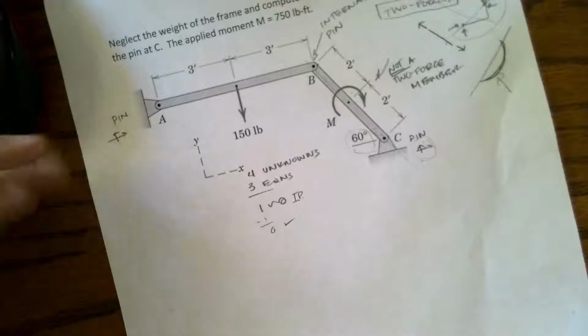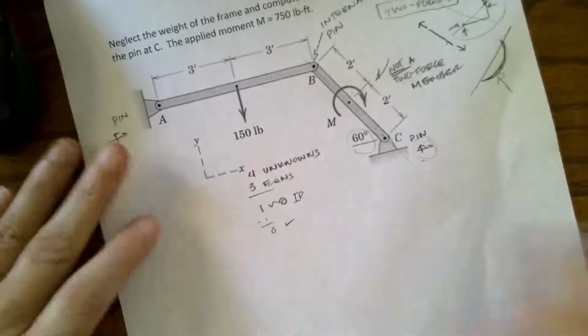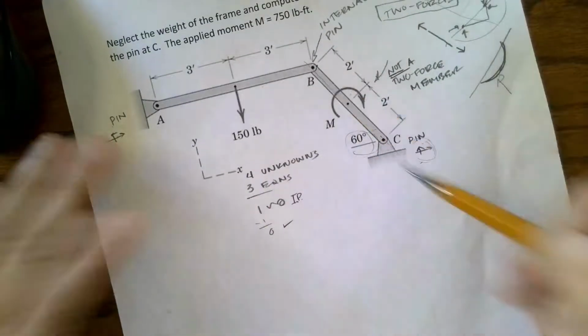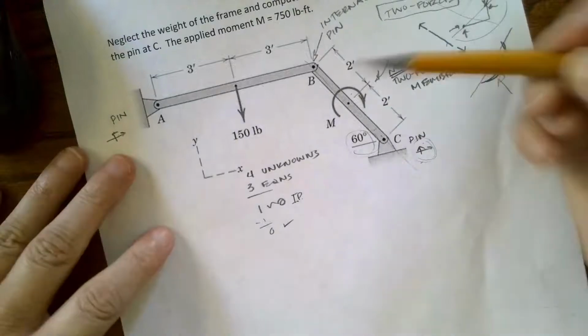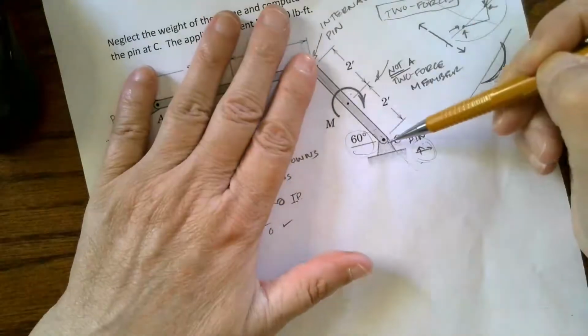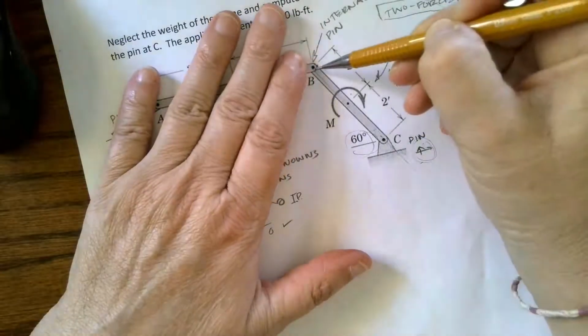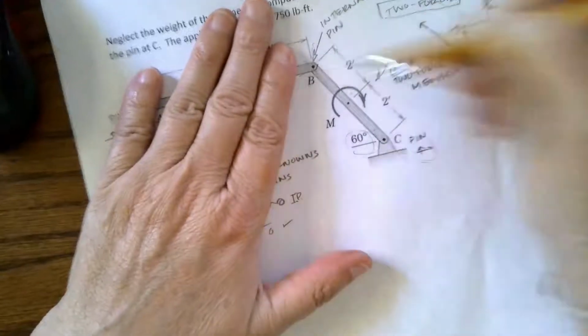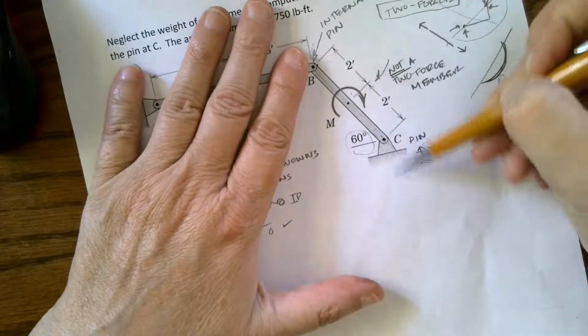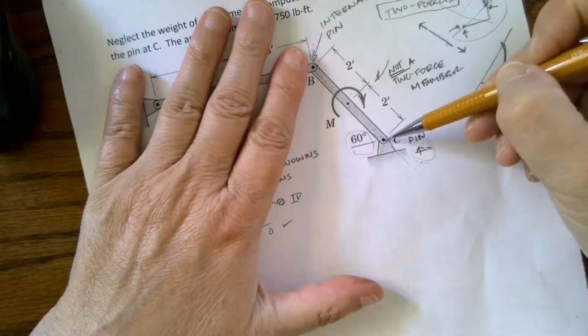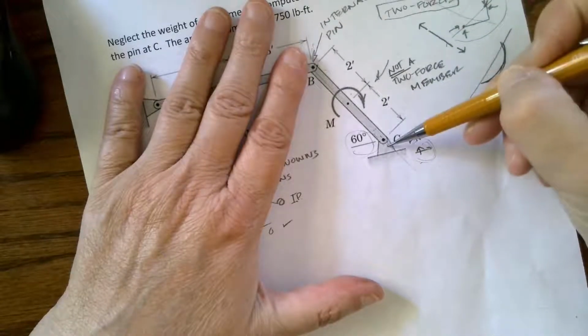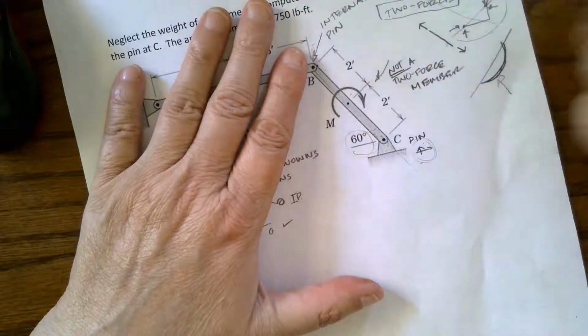Sometimes I start with the overall, sometimes I start with one of the sections. If I look at section BC, and I know that there's a pin that's got the X and Y components, and C has X and Y components, I don't know the ratio of the X and Y components here or here. It has too many unknowns.